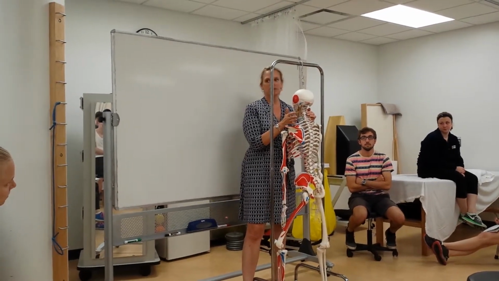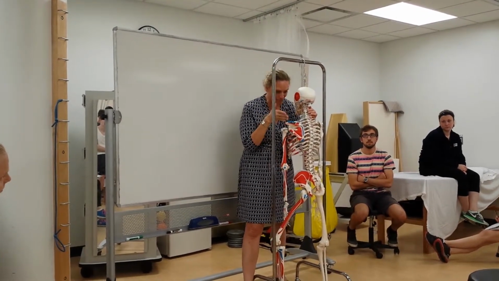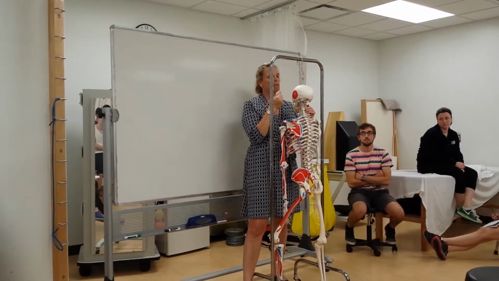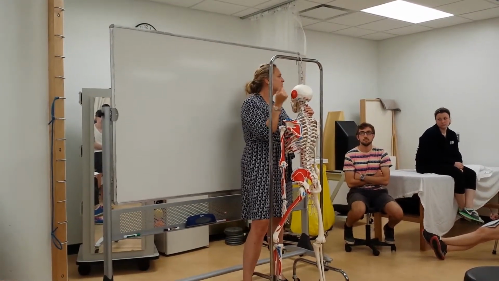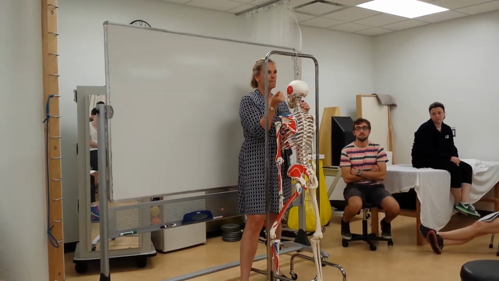That's just the way it is, okay? Particularly for people who do a lot of forward bending, that ligamentum nuchae is constantly being stressed, and so it's going to be thicker in those people, okay?